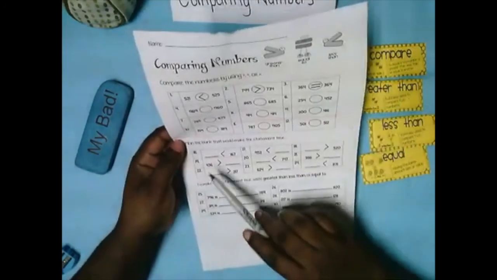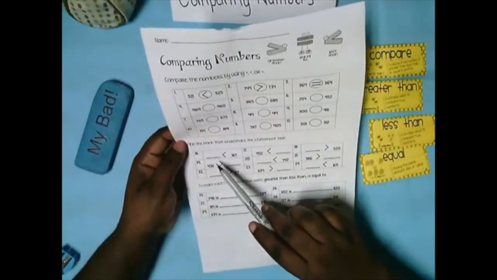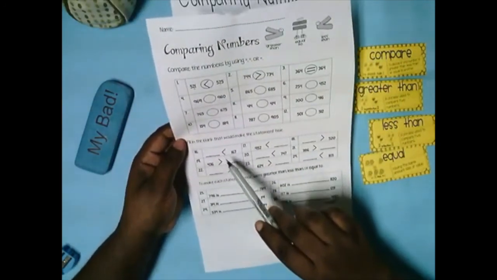So here's what happened. It says blank or any number is less than 167. Whatever number you write here, I write here, has to be smaller because the mouth isn't open to here. So whatever number I write has to be smaller. I can write any number. I can write 166, 165, 164.